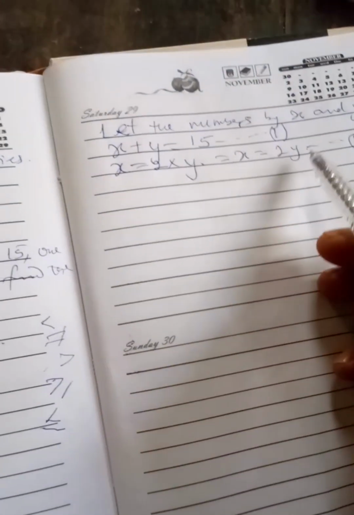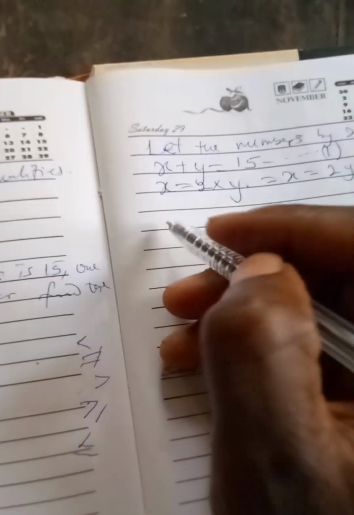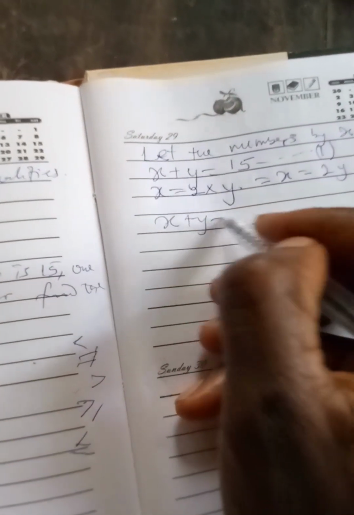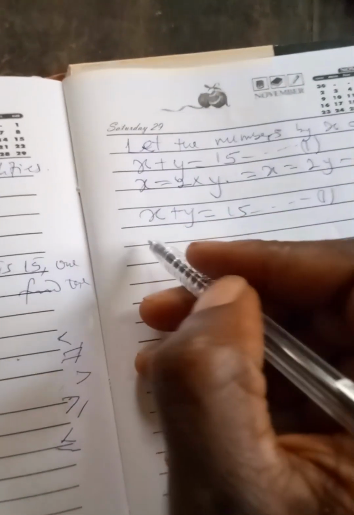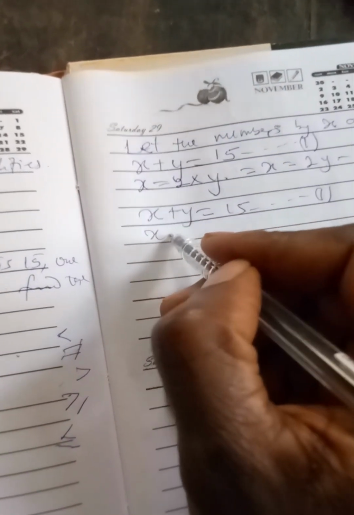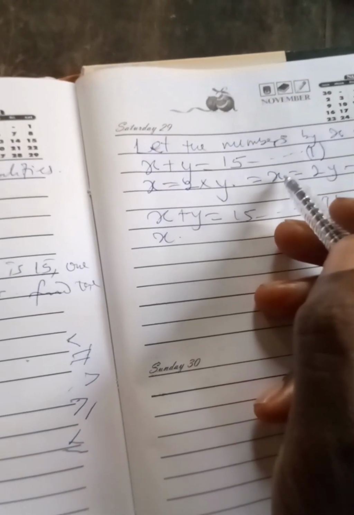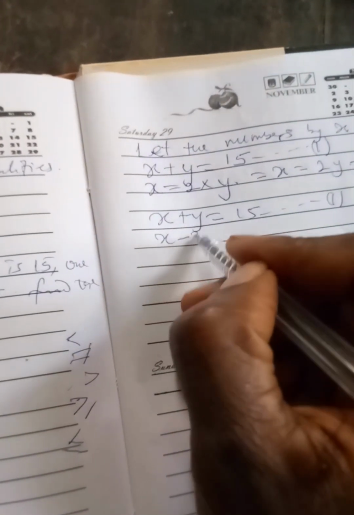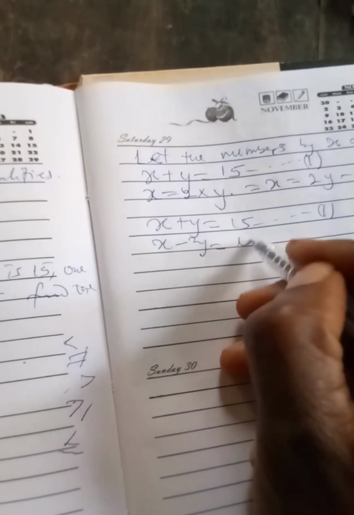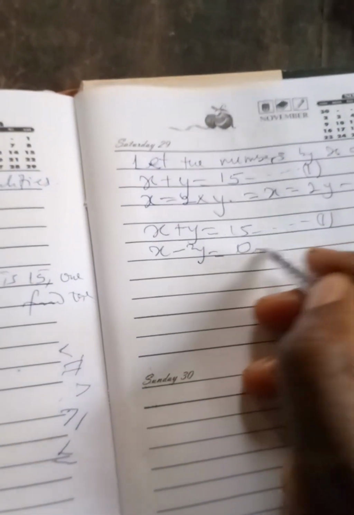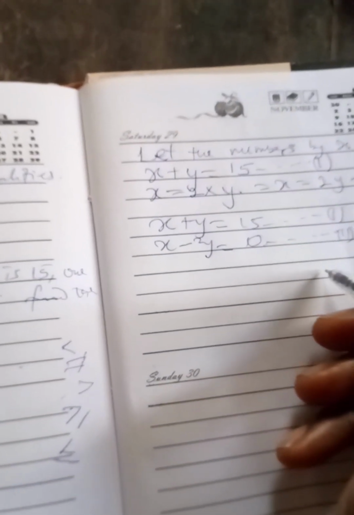So let's bring this one inside so that it can look like equation 1. So you now have x plus y equal to 15, equation 1. Then x, now of course when this 2y is crossing the equality sign, it becomes minus. So you have minus 2y equal to, now what do you have there? We don't have anything, so you can put 0. Now this becomes a full-fledged simultaneous equation where you can eliminate. So let's choose the elimination method.